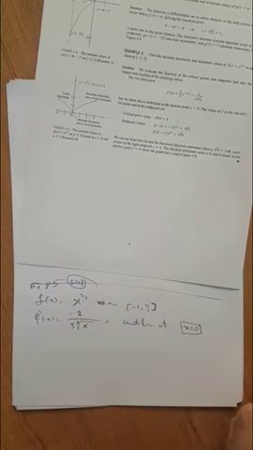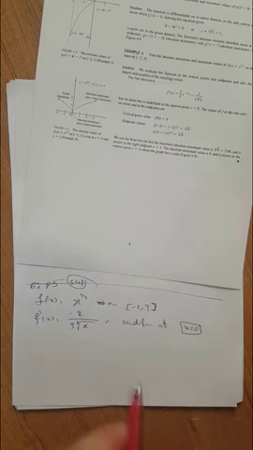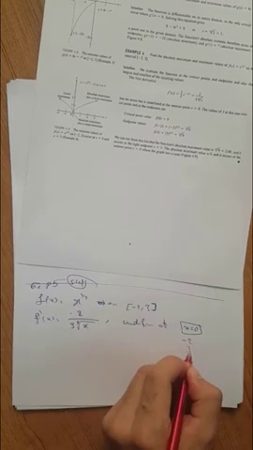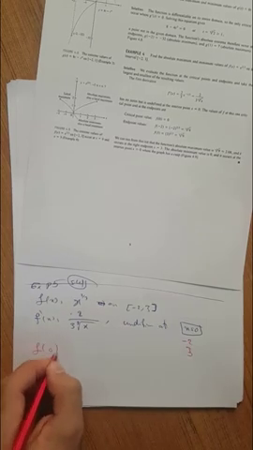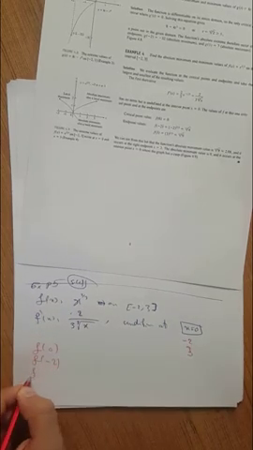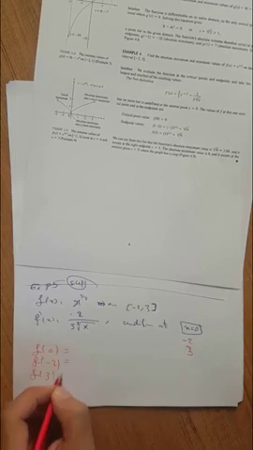So here's one of the points, and we have two endpoints, -2 and 3. So I'm going to put f of 0, f of -2, f of 3 into the function.